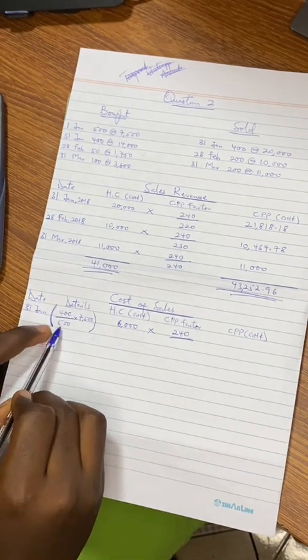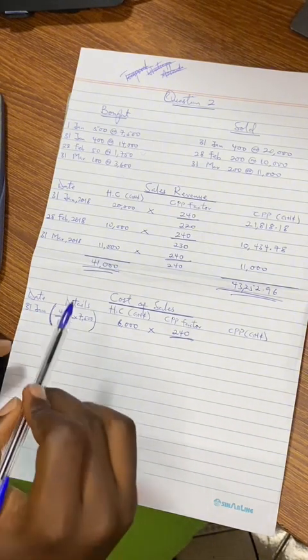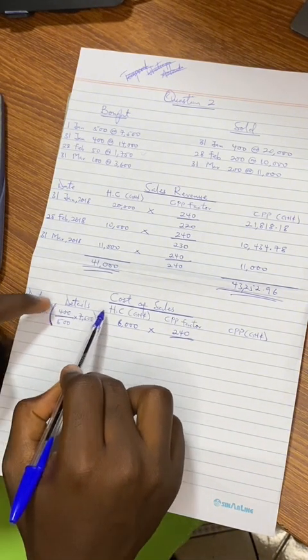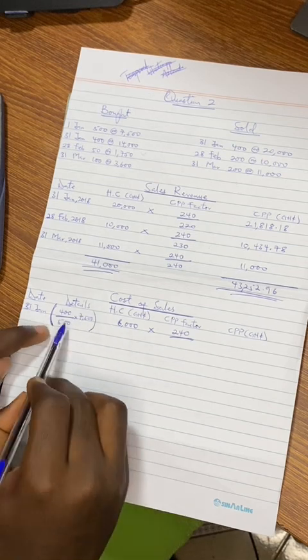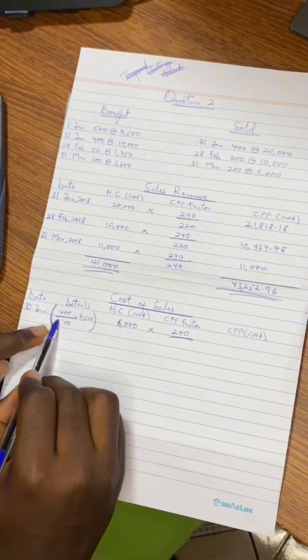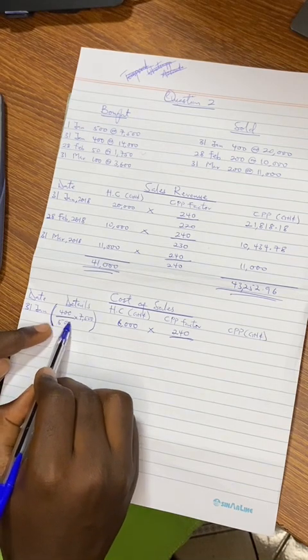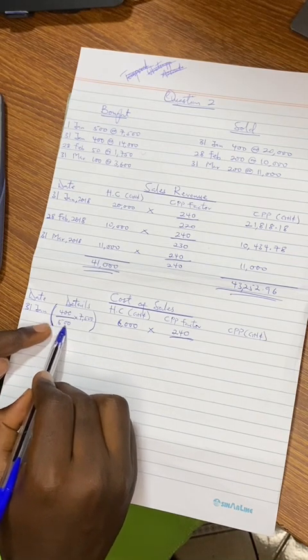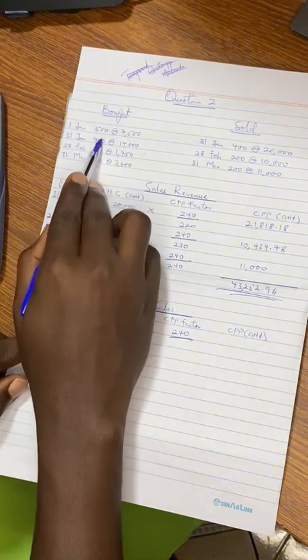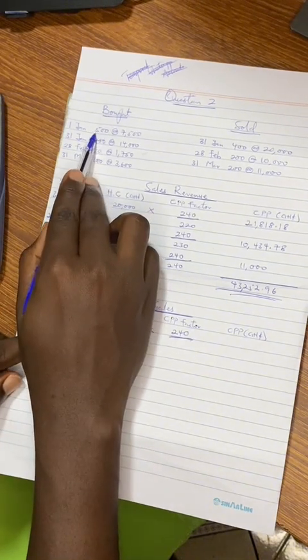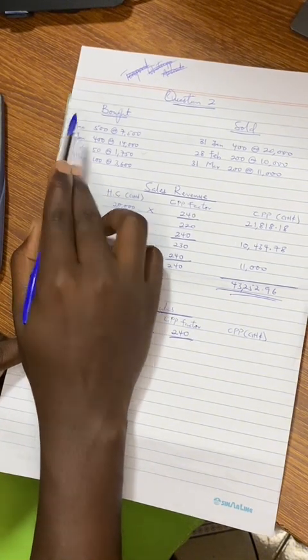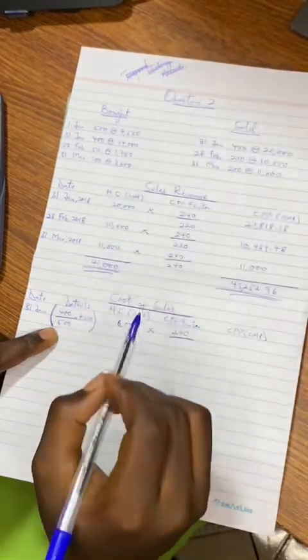So let me show you this technique. Since you understand this, the down part, the denominator, you use that index for the down part. The index for 1st January, according to the question, was 200.